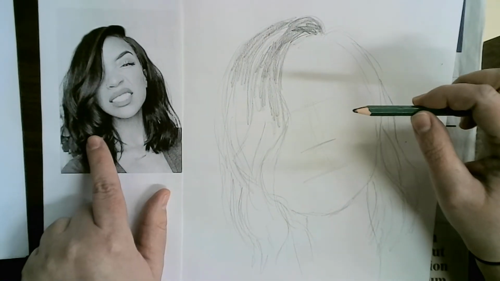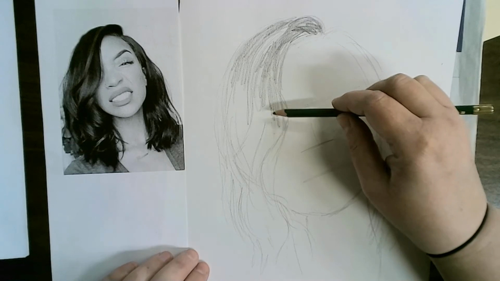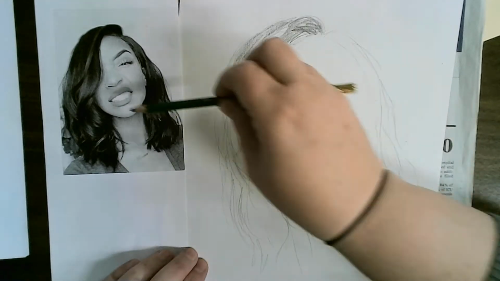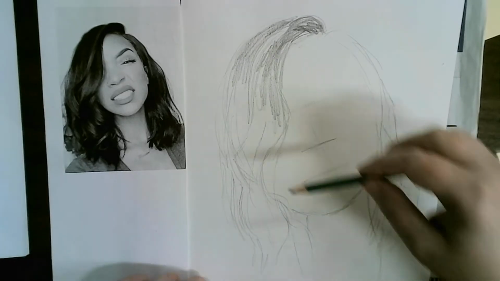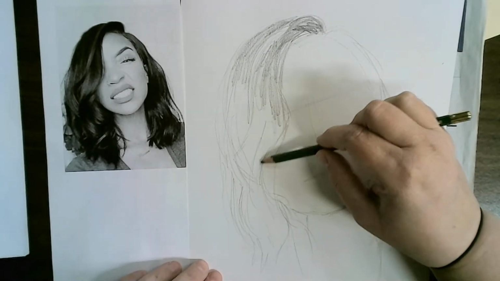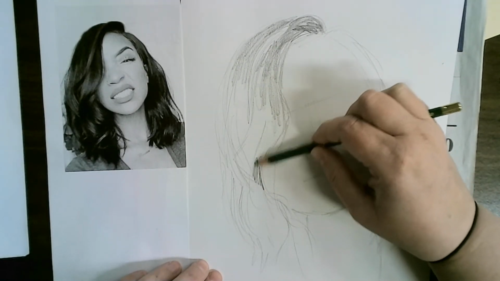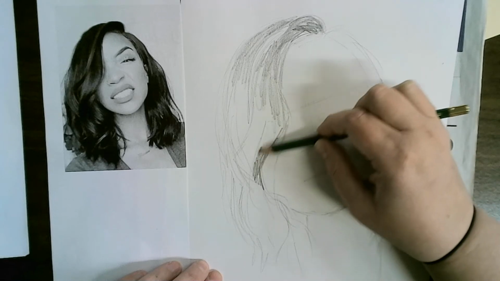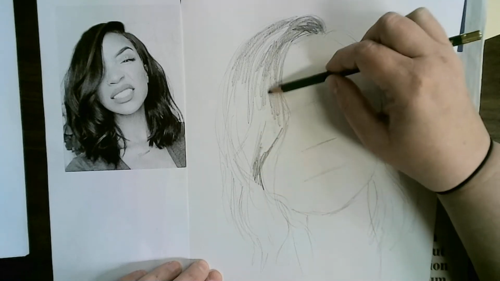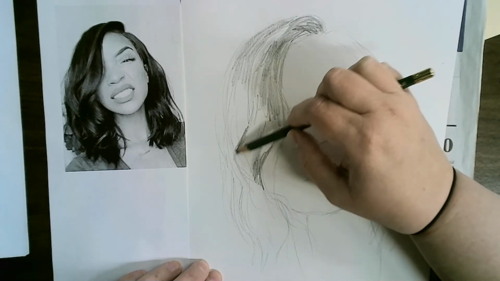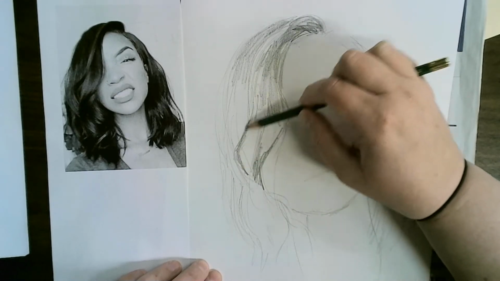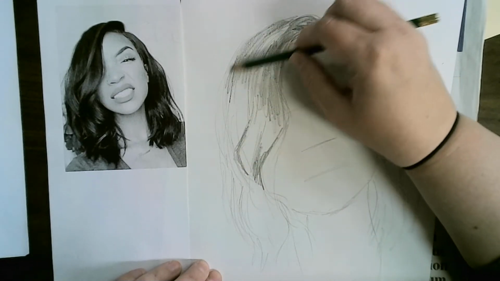Okay, so looking down here on this wave, wherever it curves out, so this part's curving out, like right here, it's going to catch some light. So I'm just going to do the darker parts in the inside of that wave. There's a darker part in there.